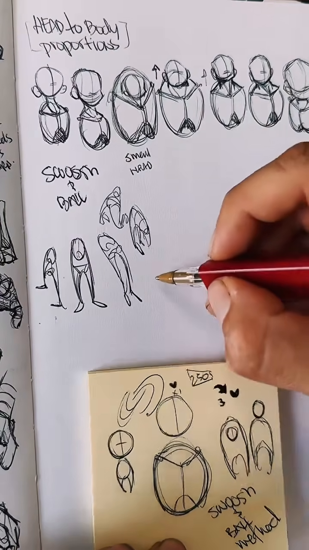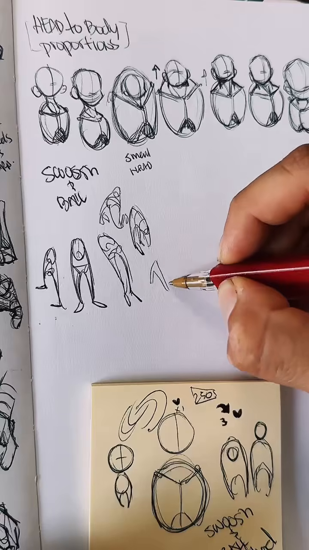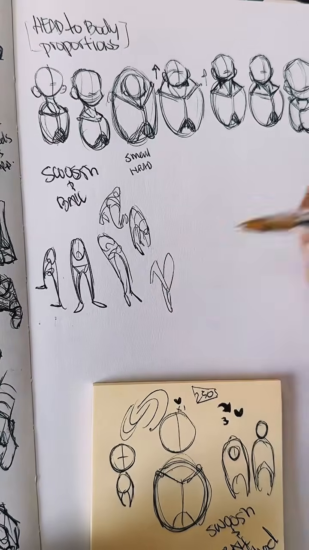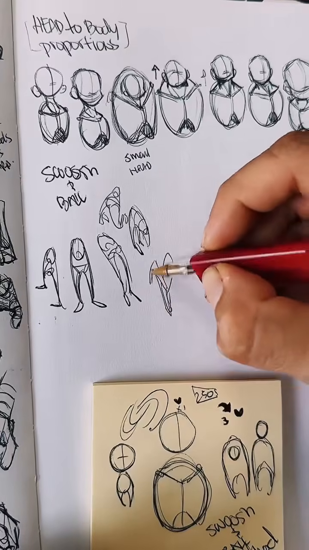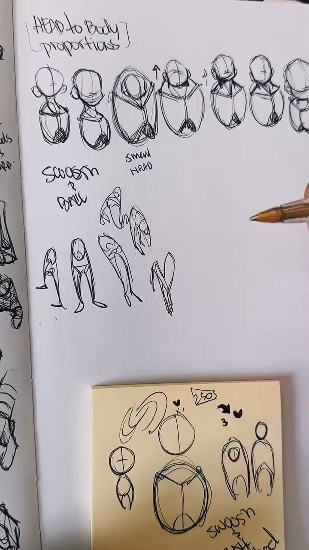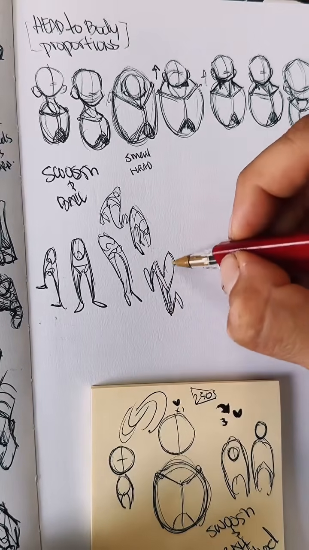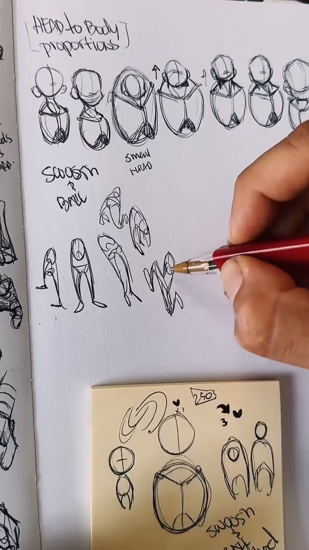It allows you a lot of freedom because it doesn't take away much knowledge to just draw a swoosh in different ways and then slowly start associating those parts with where your body connects.